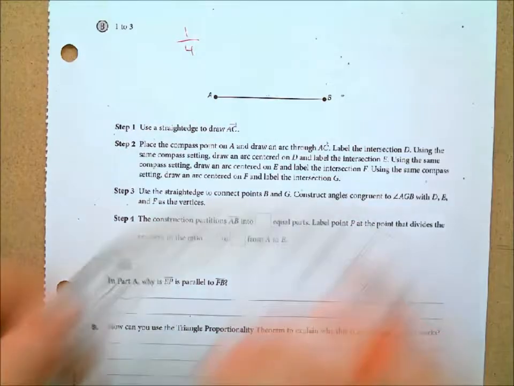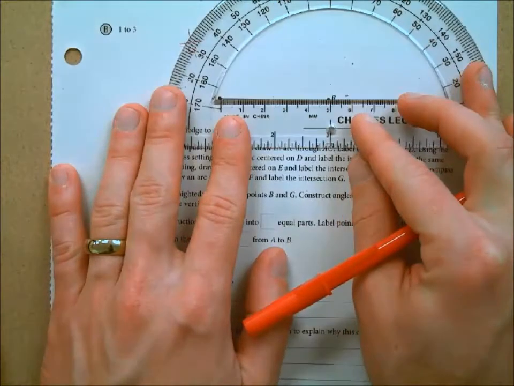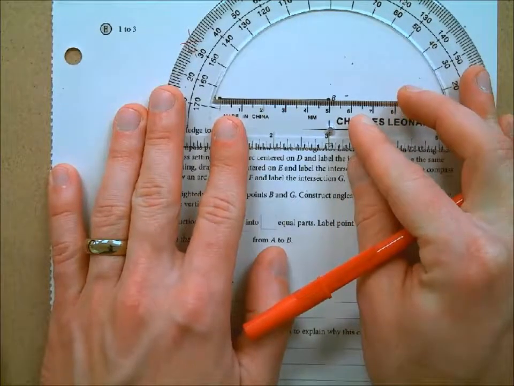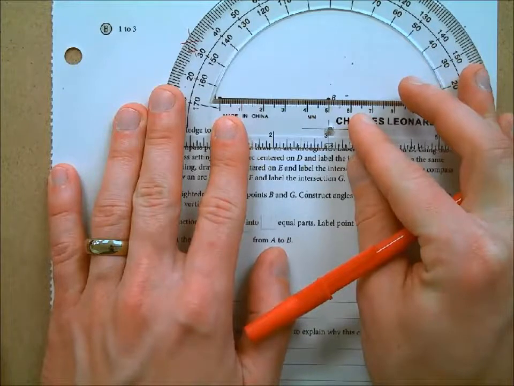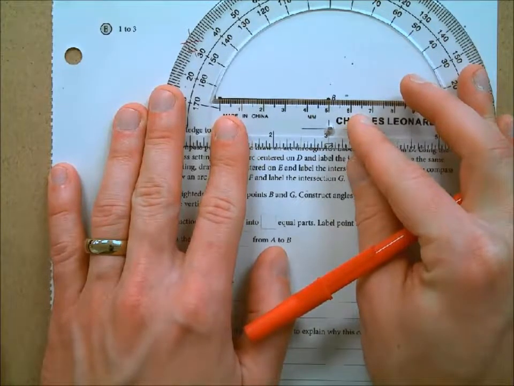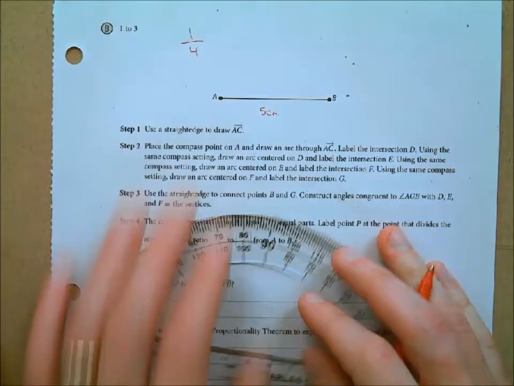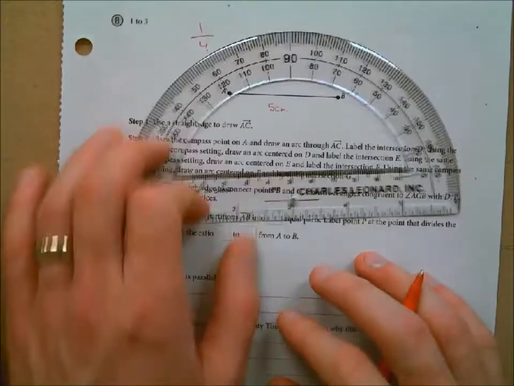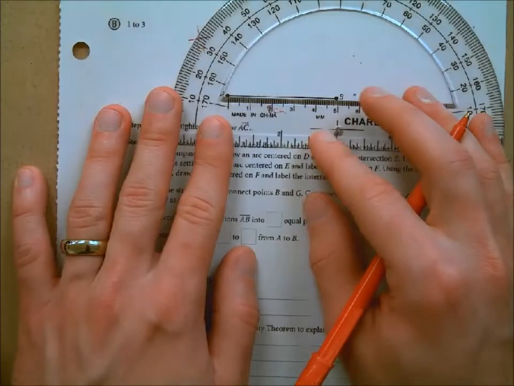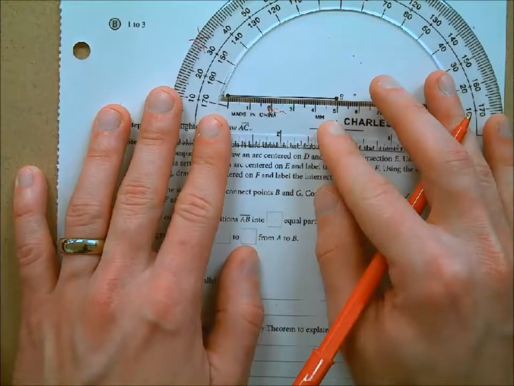So we'll measure from A to B there. I get that to be pretty close to 5, so I'm going to say that's 5 centimeters. And then 1/4 of 5 is 1.25.